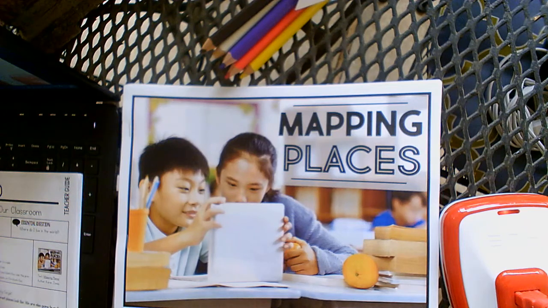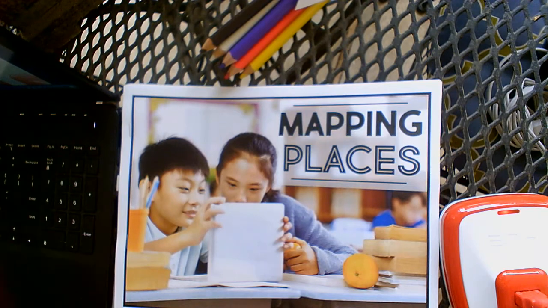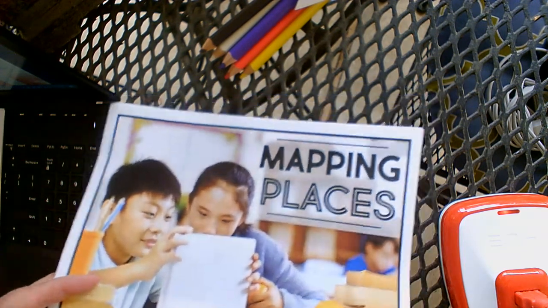And we're going to learn about what maps of different places look like. And we're also going to be making a map of our own. It's going to be a fun day. I'm going to begin by reading this story to you called Mapping Places.